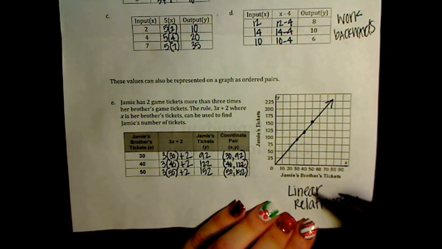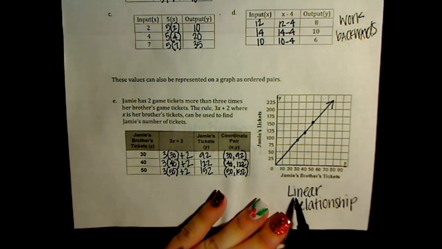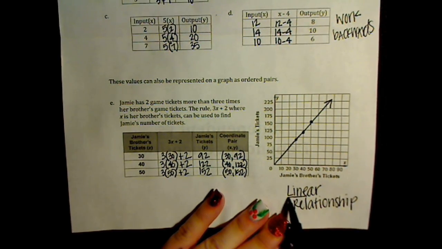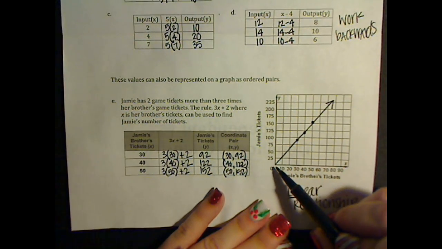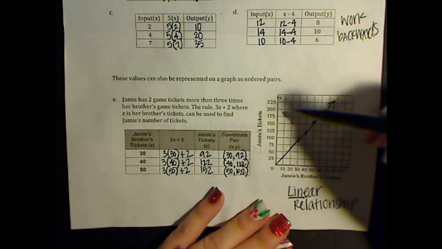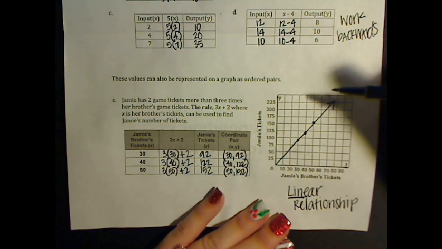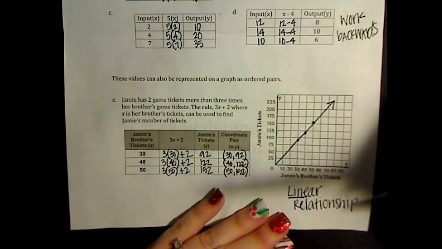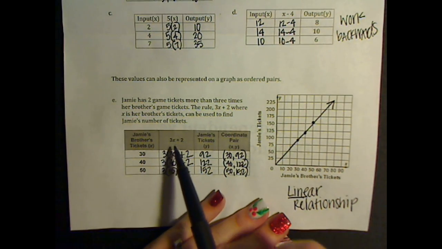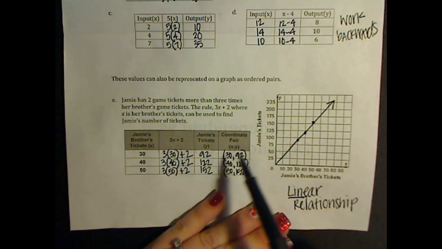So we'll call it a linear relationship. And look at what word is in linear. Line. So that means a linear relationship needs to make a straight line. If you had a dot way up here and it made a big zigzag, you would know that you did something wrong. So that's a way to check yourself, so you can go back and make sure that you plugged in and did your math right over here.